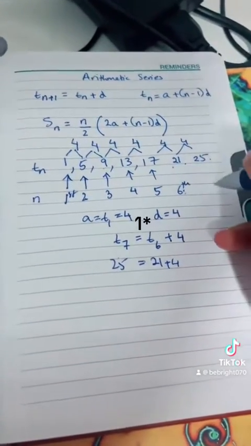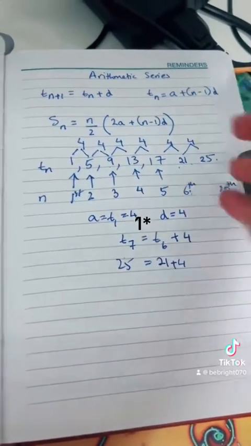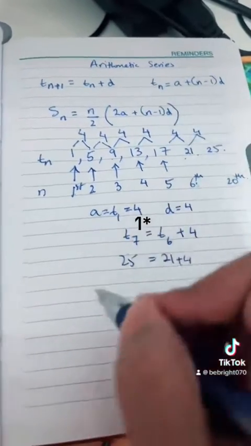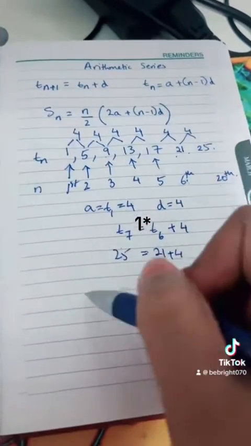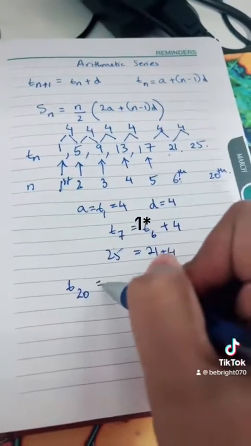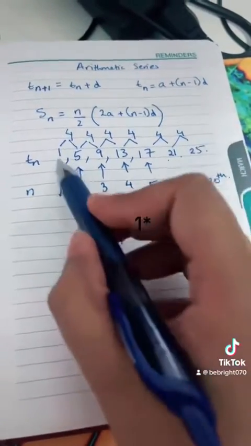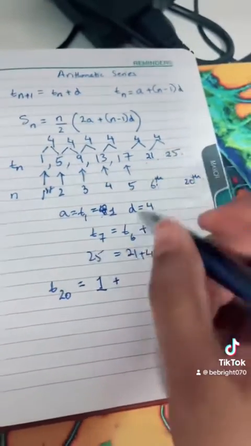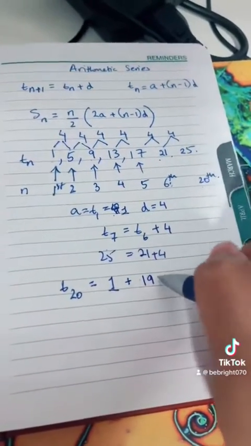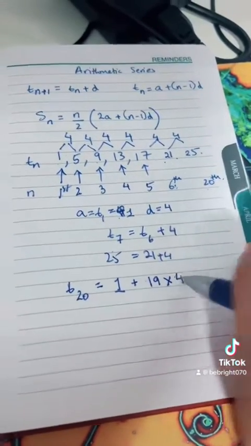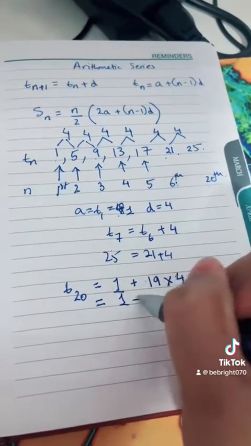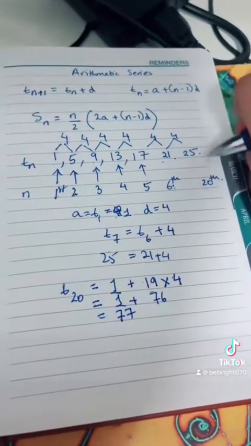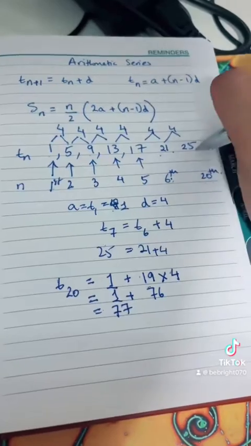Now, if say we wanted to find the 20th term, to do that, because we don't know the 19th term, we can just use this rule here. So Tn, we want to find the 20th term, so we're going to say T20 equals A, our first term, which is 1, plus n minus 1, so 20 minus 1 is 19, times the common difference, which is 4, and that's going to be 1 plus 76, which is 77. So the 20th term will be 77.